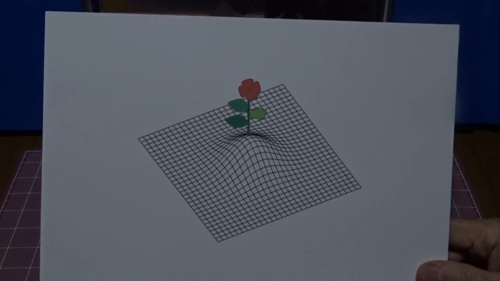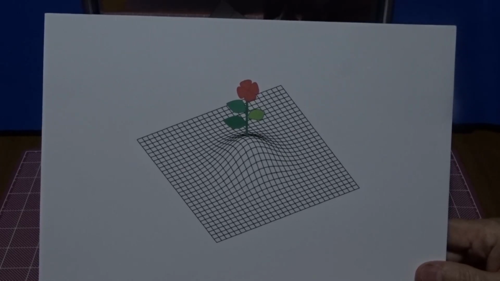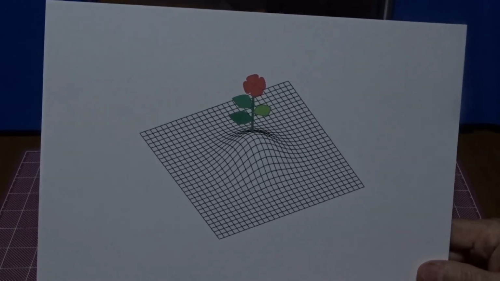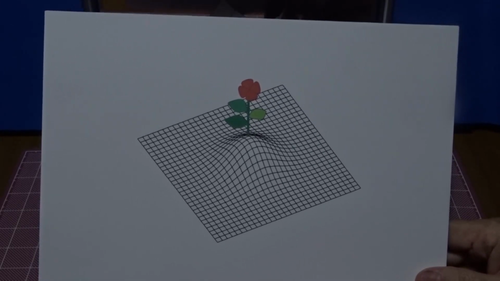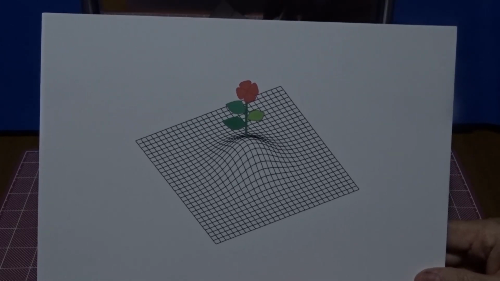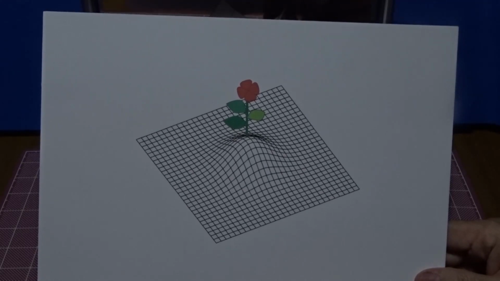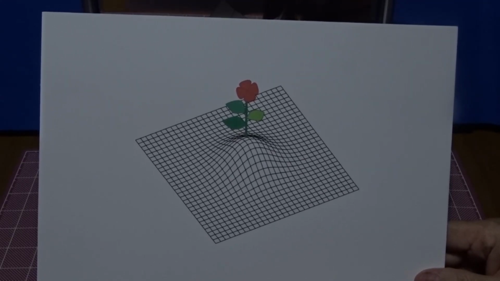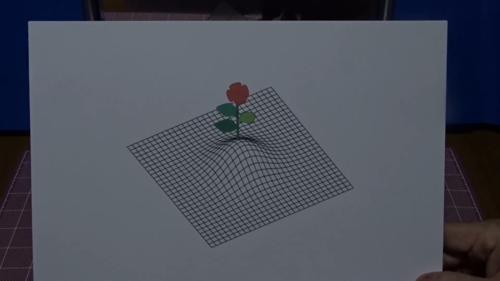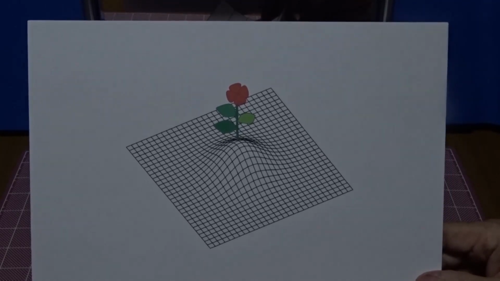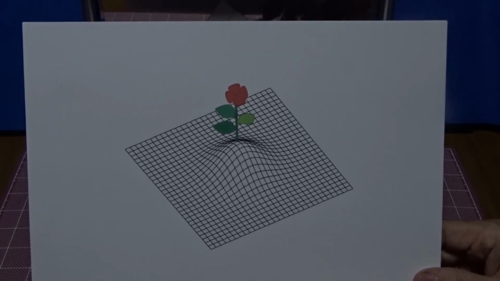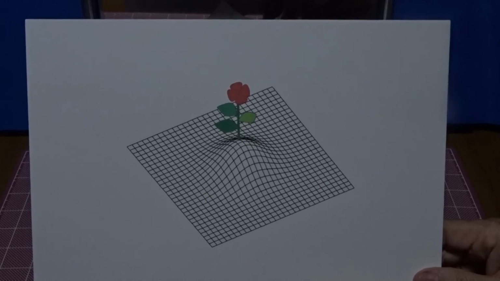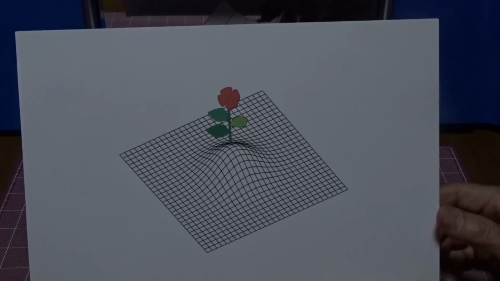That is, the surface is seen looking down from above, and there is a small hill at the center, and the flower is on top. This is because the flower represents the direction of gravity, and so the other interpretation, the interpretation of the ceiling, does not happen in this case.